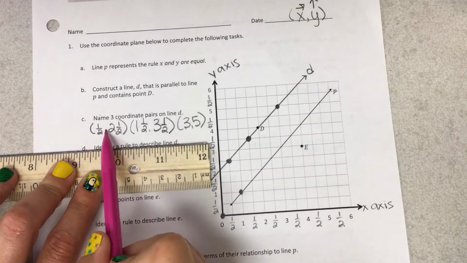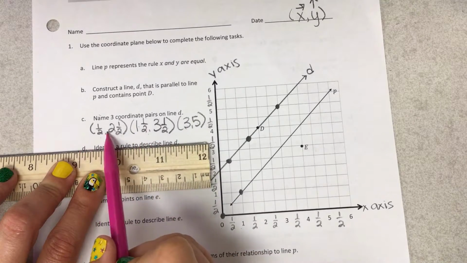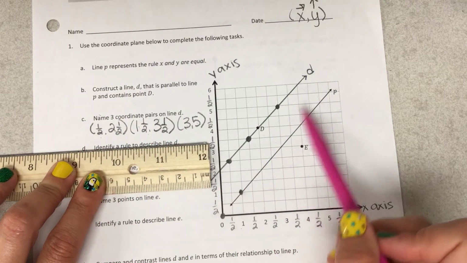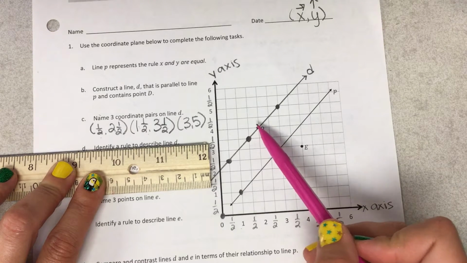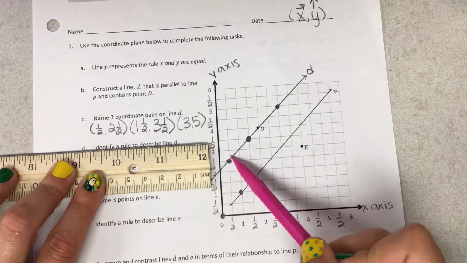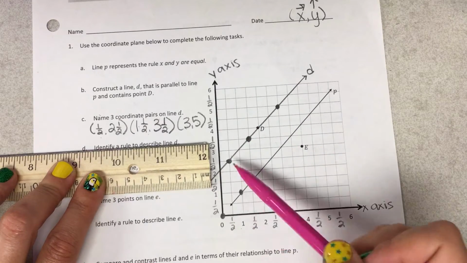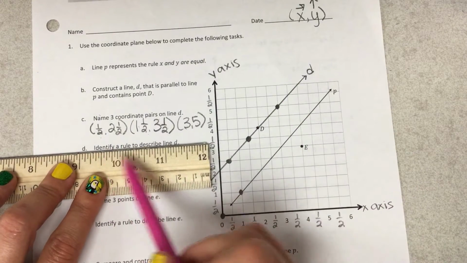So I created my 3 plots, or my 3 coordinate pairs, that were going to be on my line D, and I had to make sure it went through the point D. I could have used point D as one of my coordinate pairs, but I wanted to find 3 that I could find separately. So I went ahead and wrote them, and it says to identify the rule.